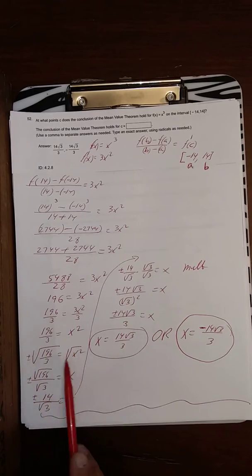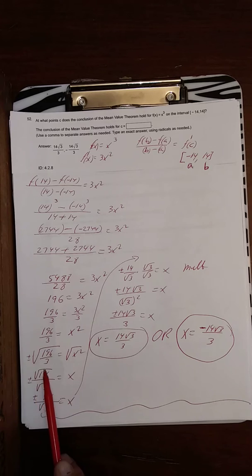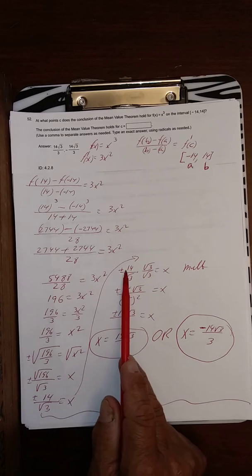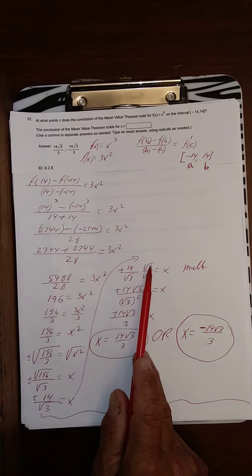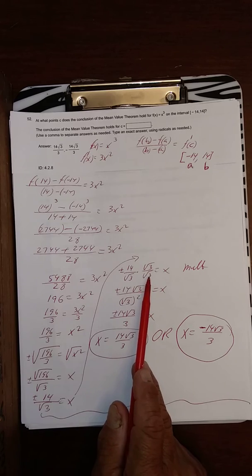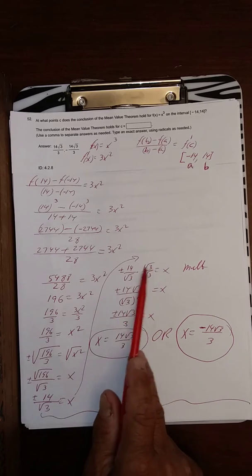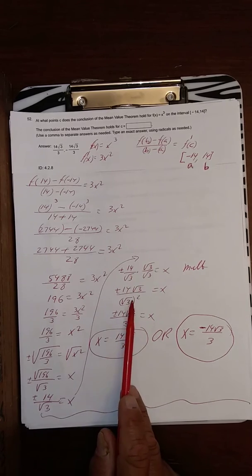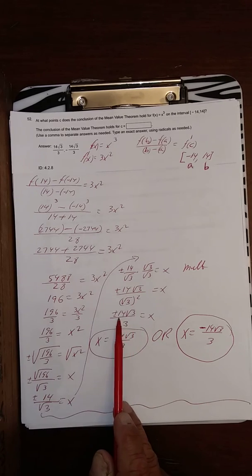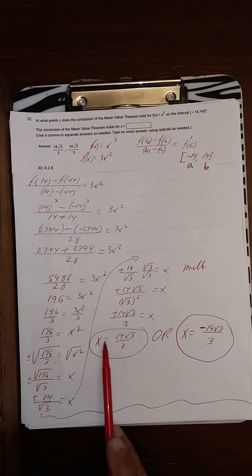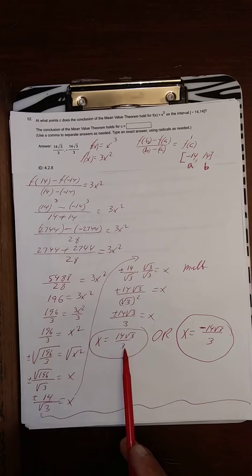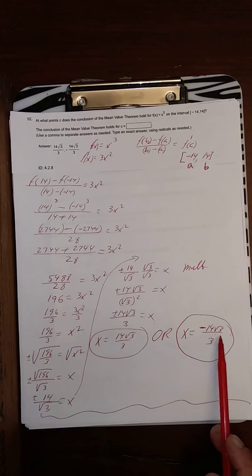So let's take the square root of this. Square root of the top is 14, square root of the bottom is x. Square root of that is going to be plus or minus 14 over square root of 3. And multiply by square root of 3. Square root of 3 times square root of 3 is square root of 3 squared. That one, leave it alone. So square root of 3 squared is 3. So x is 14 square root of 3 over 3, and x equals negative 14 square root of 3 over 3.